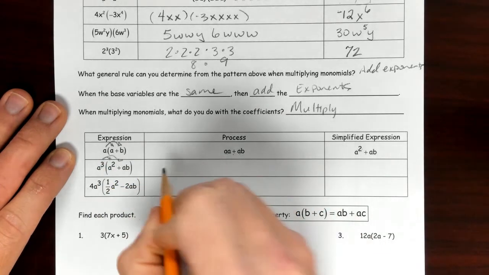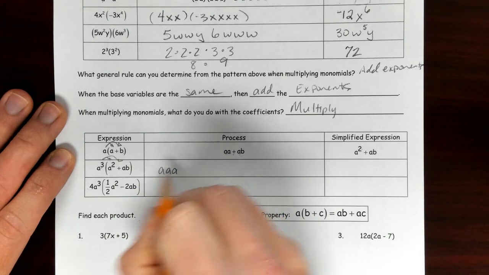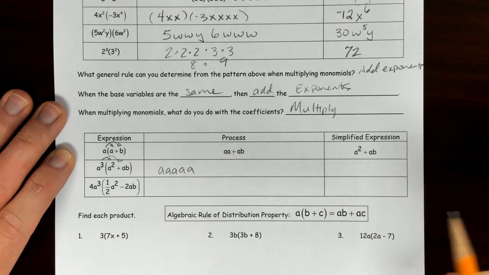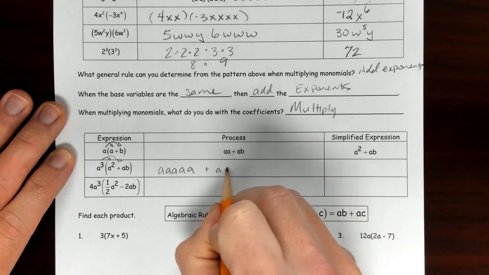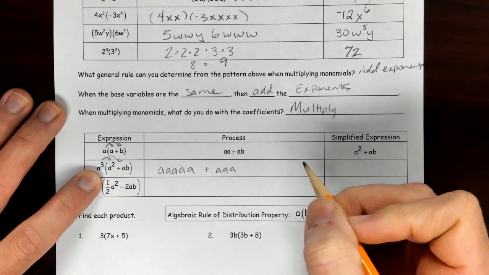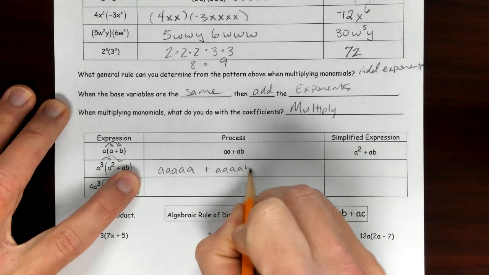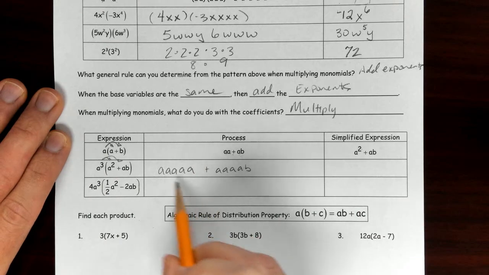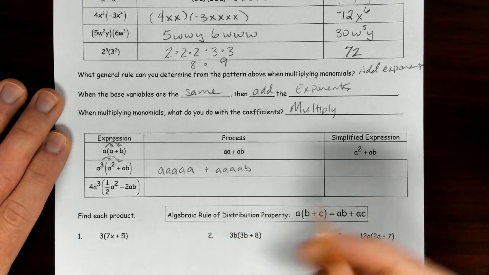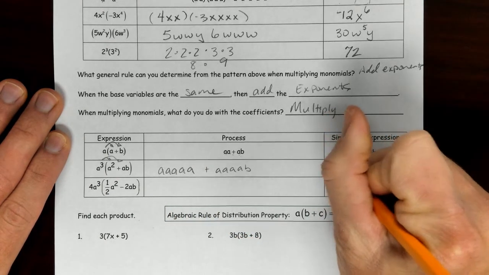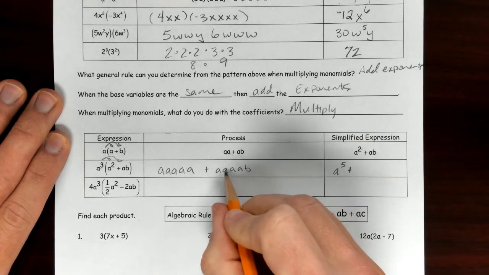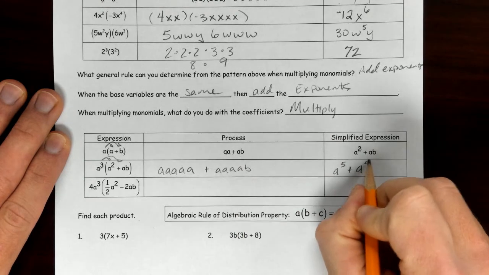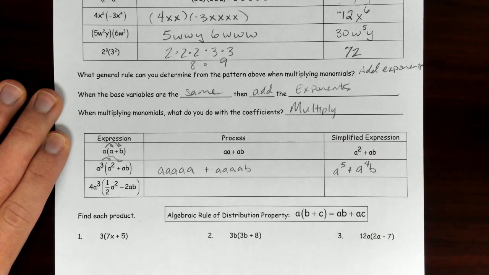So I've got a cubed, 1, 2, 3, times a squared, 1, 2, plus a cubed times ab. So a, which is a cubed, and then times ab. All right, well, let's figure out what my answer is. 1, 2, 3, 4, 5. So it's not 5a, it's a times itself 5 times, so a to the 5th, plus 1, 2, 3, 4, a to the 4th, b. All right, rock and roll.